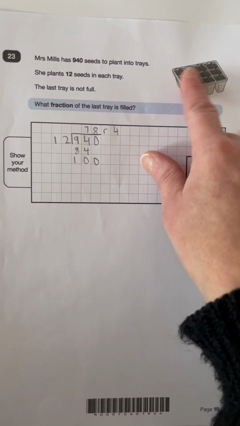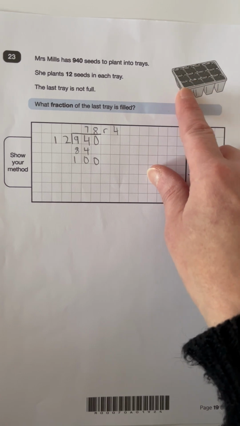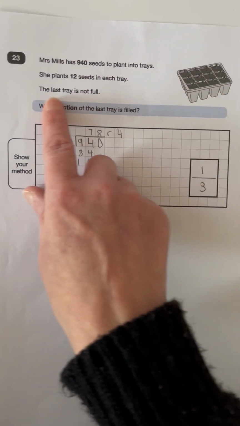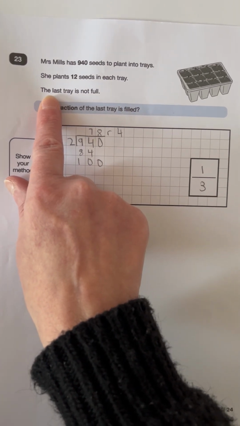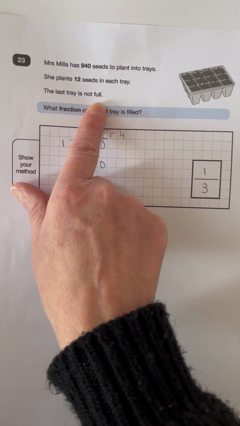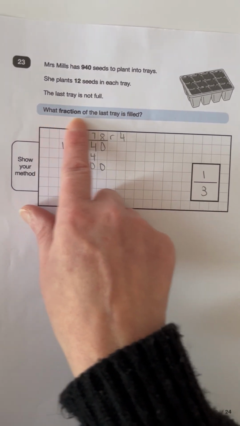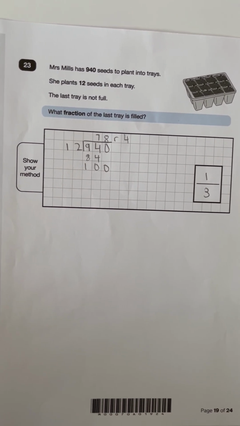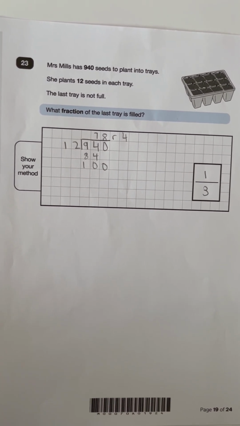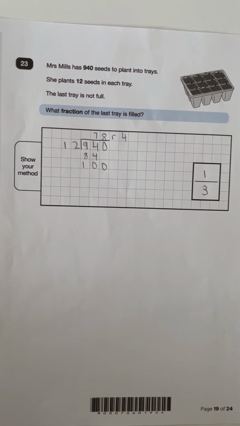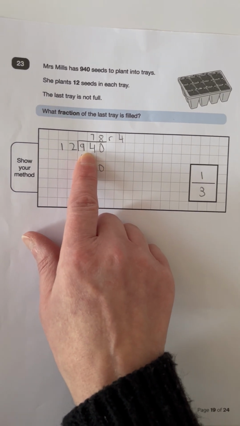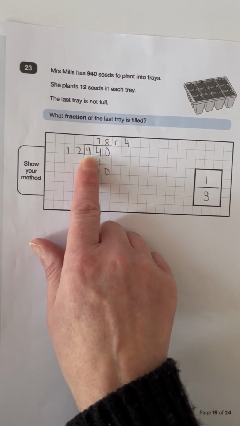We can always do it in timetable. 4, 8, 12, or 3, 6, 9, 12. So it's already indicating that the last tray is not full. Before we can answer the question, we need to decide what operation we're going to do. So we're going to do a division here. The easiest way for this division is probably to do a long division. So we know it's 940 total, and we're going to do 12 into that.